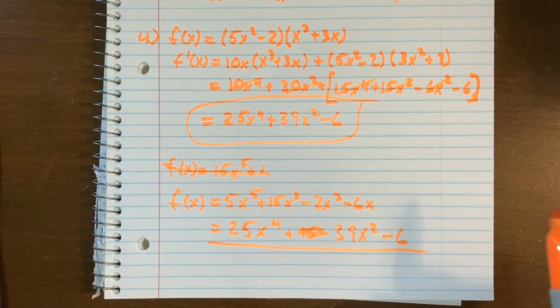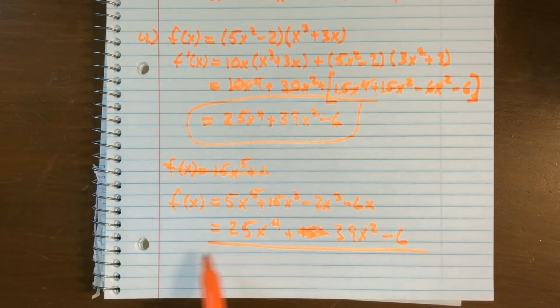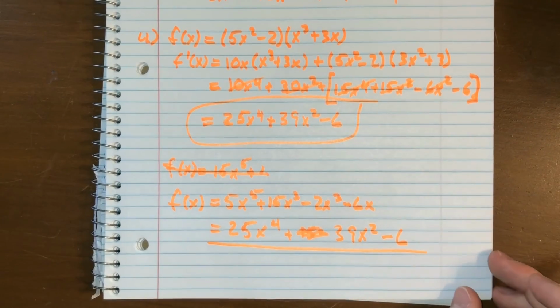All right, now that's it for the product rule. I just did a quick little check of my work here to make sure this is correct. Just FOILed out f of x off camera so you don't have to watch that. But yeah, that's it for the product rule. Relatively simple, nothing too crazy.